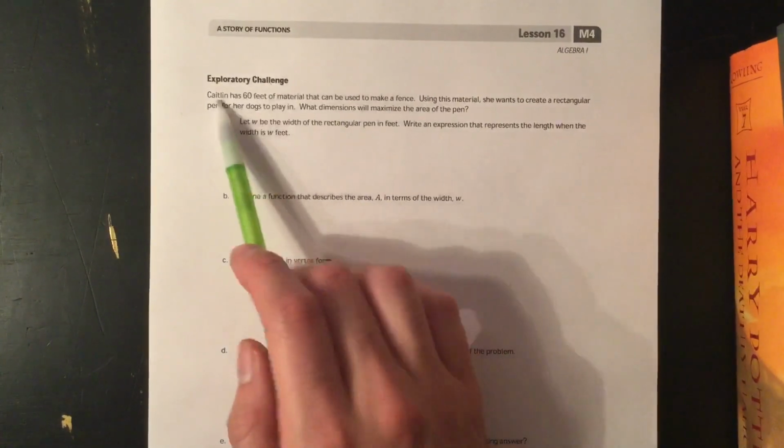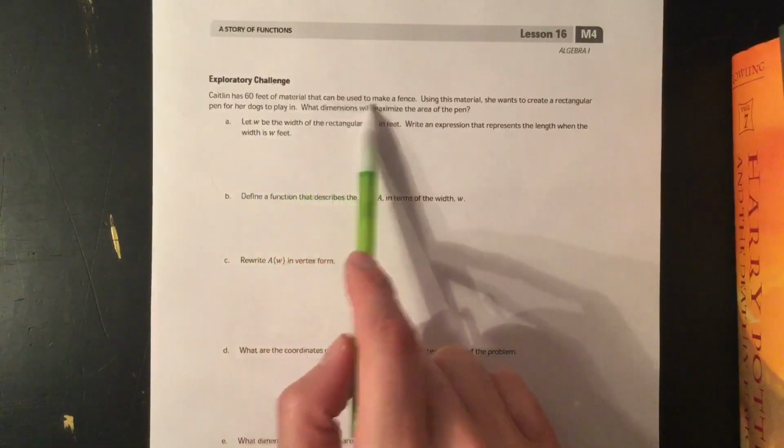We're going to look at this real quick. This is a real-world application of the vertex form, and we'll just get going with it. Caitlin has 60 feet of material that she can use to make a fence. Using this material, she wants to create a rectangular pen for her dog to play in. What dimensions will maximize the area of the pen?